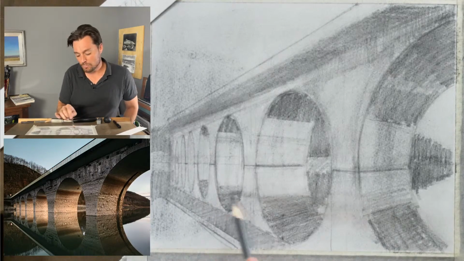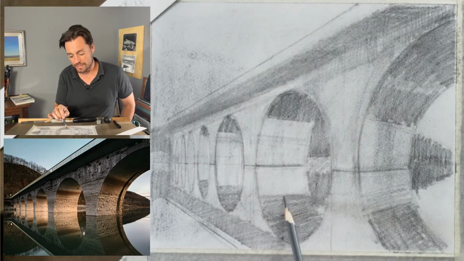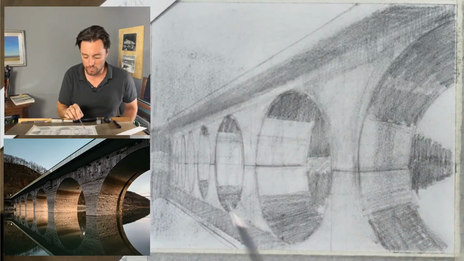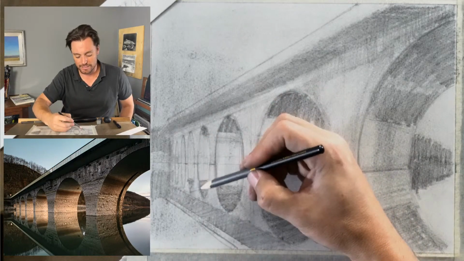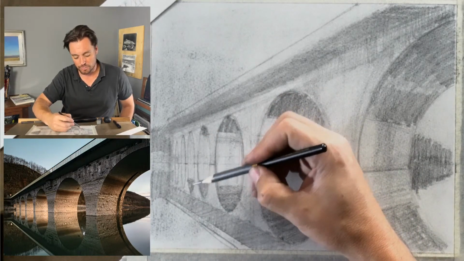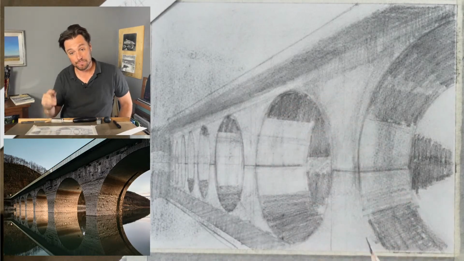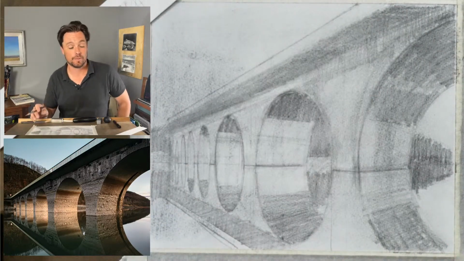So as I'm moving across, I'm doing two things. I'm evaluating this angle relative to the one to the right of it, but I'm also trying to look at it globally, kind of step back and look at the whole drawing at once. And if you haven't set your drawing up and looked at it from a distance, it's really important that you do so regularly to help you become aware of things that might be off a little bit.